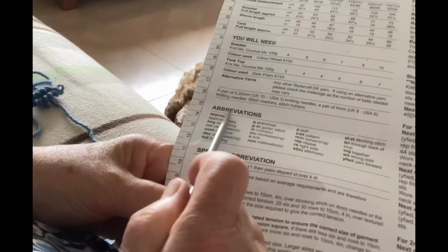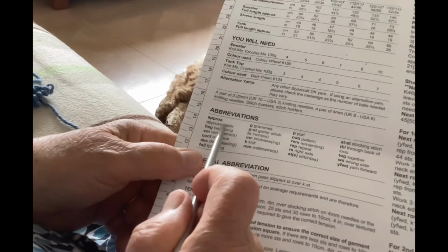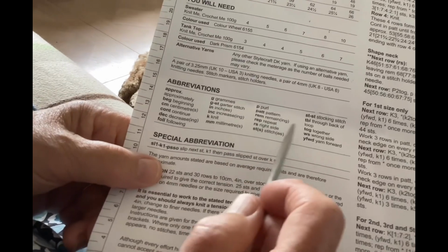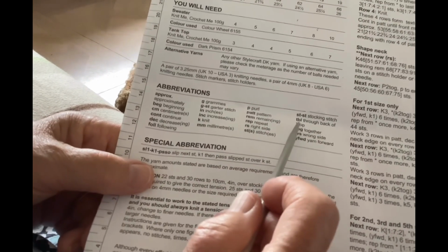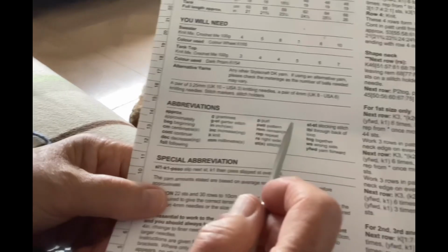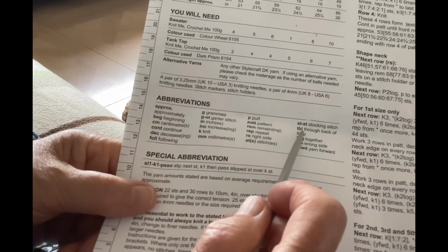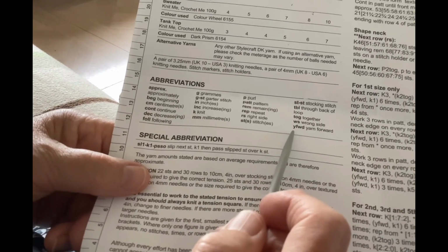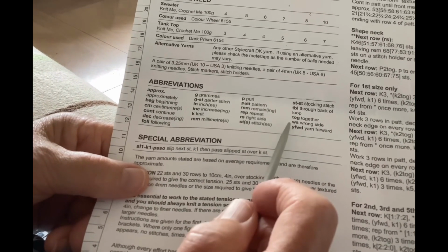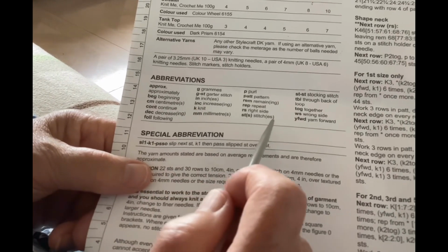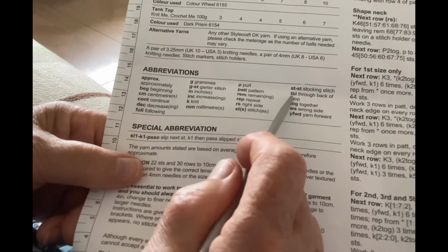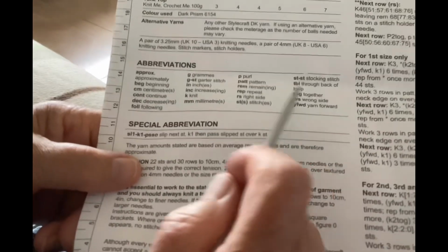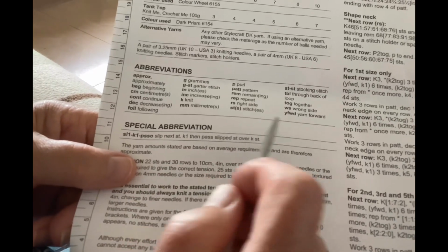So you see here, it says abbreviations. Approximately, BEG, beginning. So you see, there's all sorts of strange looking words that you wouldn't come across in normal English. TBL, through the back of the loop. That's one we used when we were increasing a stitch. We knitted it to the front of the stitch, and then we knitted it to the back of the stitch. And that can be described as through back of loop. TOG, together. Do you remember, we knitted 2 together.